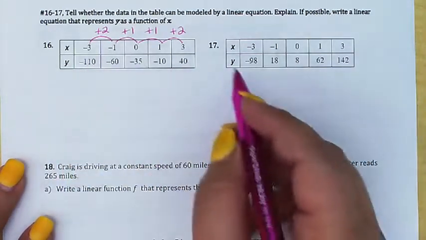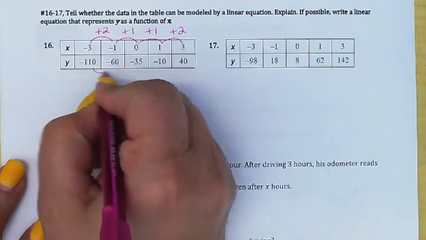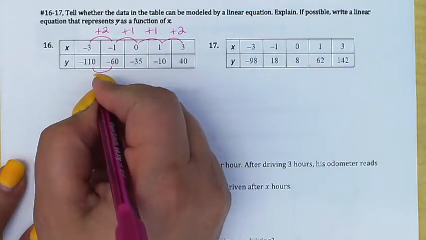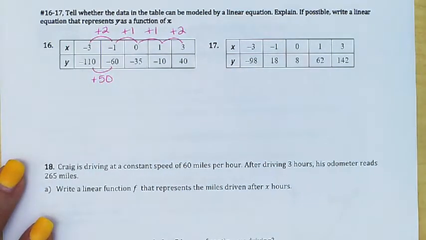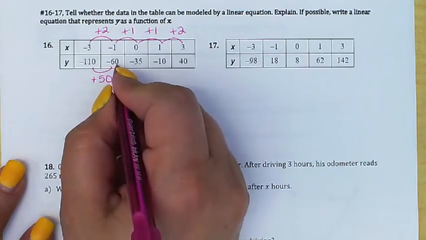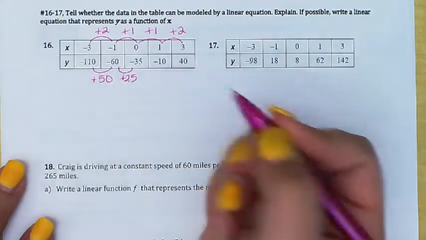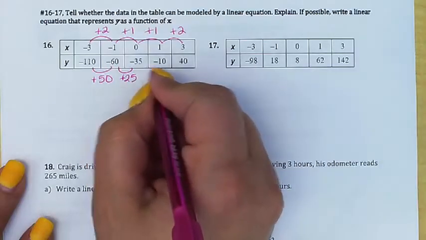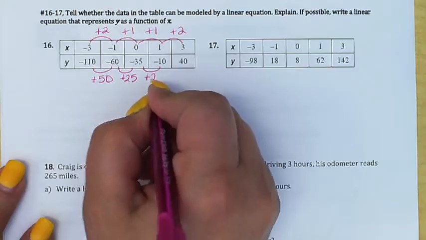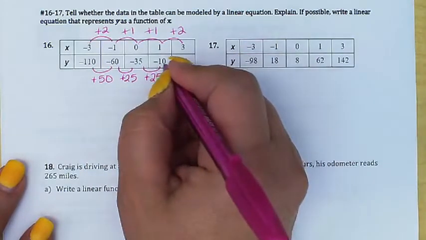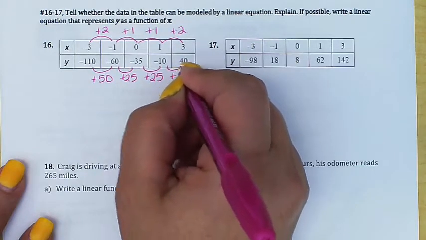Now let's compare that to how the y's changed. If I go from -110 to -60, that is an increase of 50. That went up by 50 there. If I compare from -60 to -35, that is an increase of 25. If I go from -35 to -10, that also increased 25. And from -10 to +40, that increased 50.